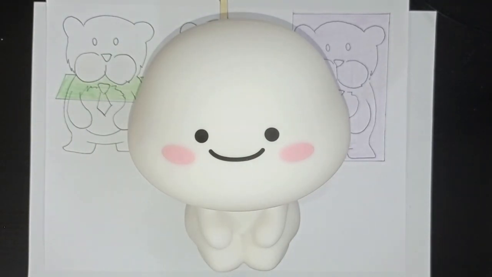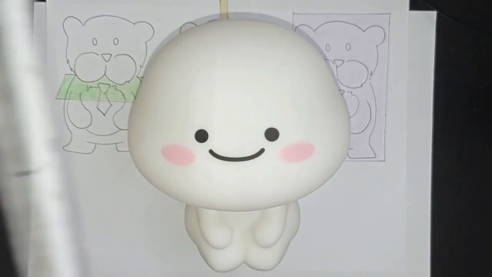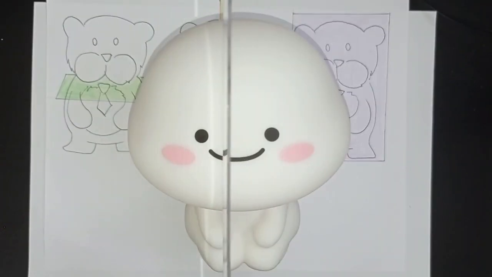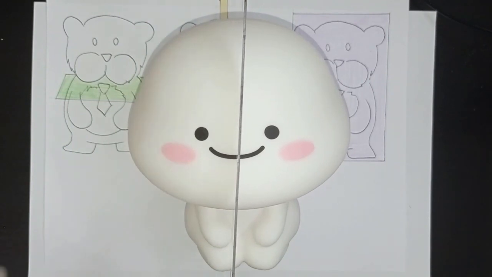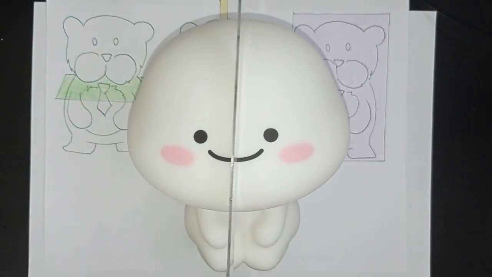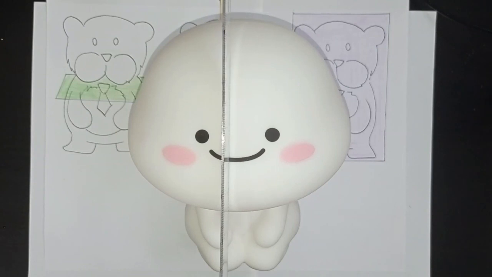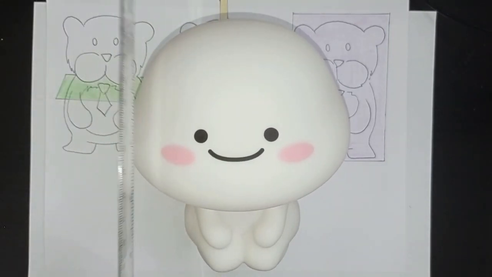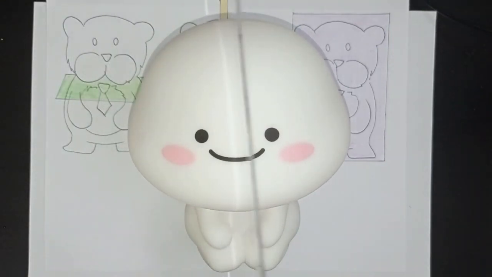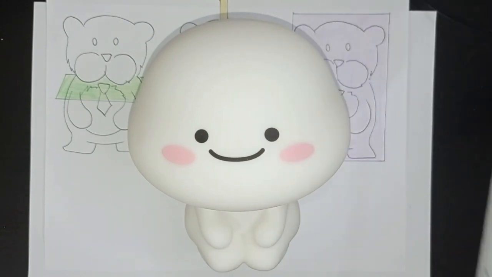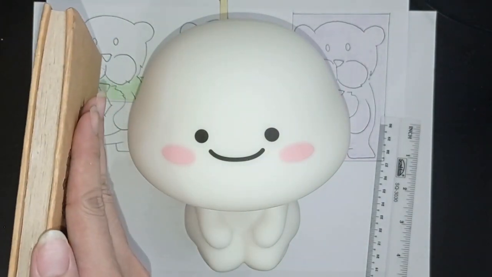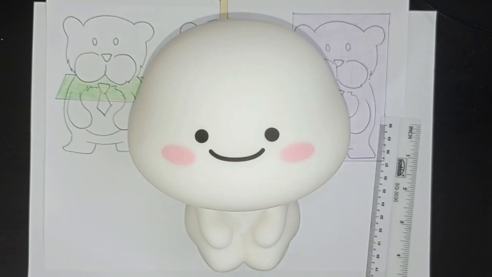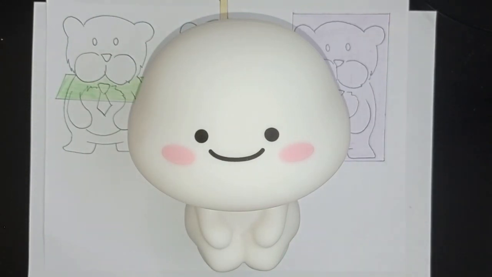Next is the sagittal plane. The sagittal plane slices through the body in this axis, dividing it into a right and a left part. Again, it can slice through this point, this point, this point, and this point. Doesn't matter, as long as it lies in this plane, it is a sagittal plane.